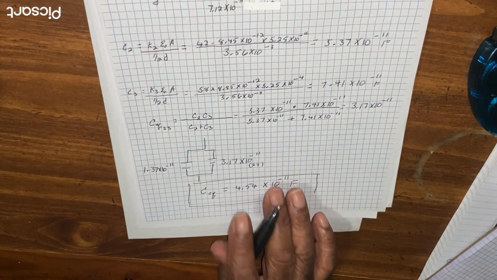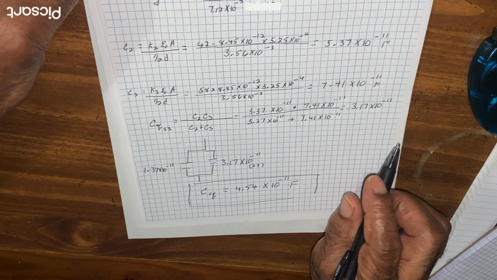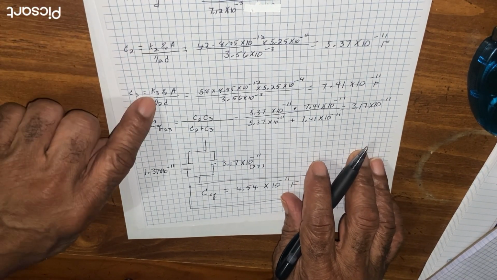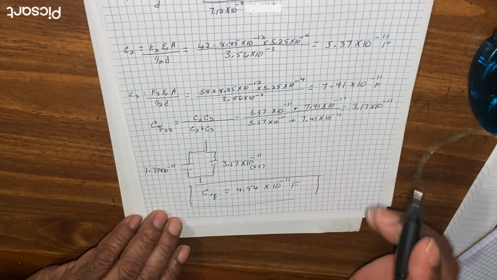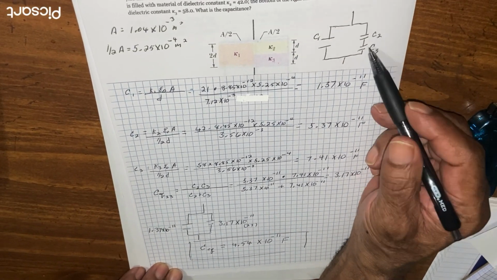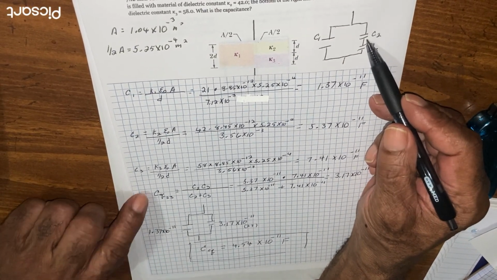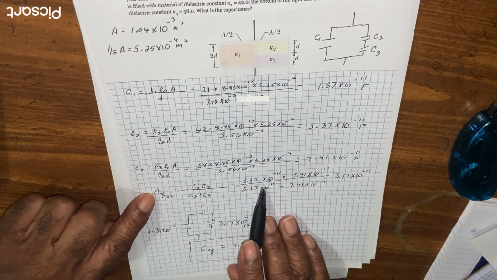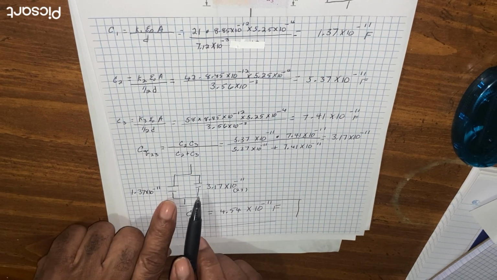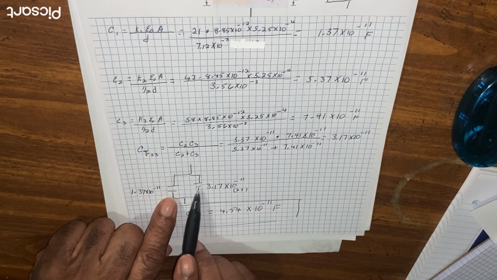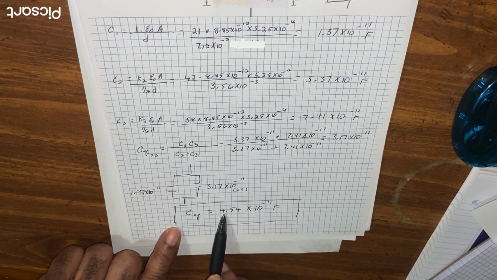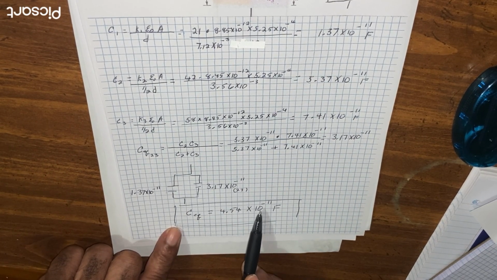So all we did, we got the area of the capacitor, and then we multiplied the capacitance by their dielectric constants. And then we had a series here, which we converted to an equivalent capacitor. And once we got that equivalent capacitor, when they're in parallel, all you do is add. So we just added this capacitor to that capacitor, and we got an answer of 4.54 times 10 to the minus 11 farads.